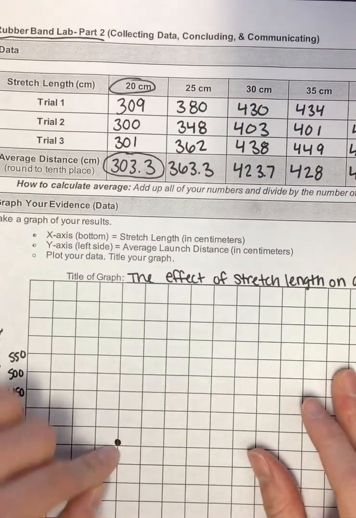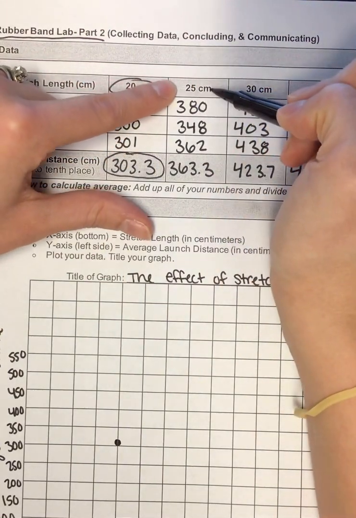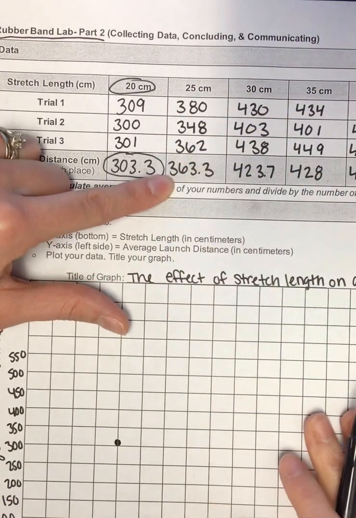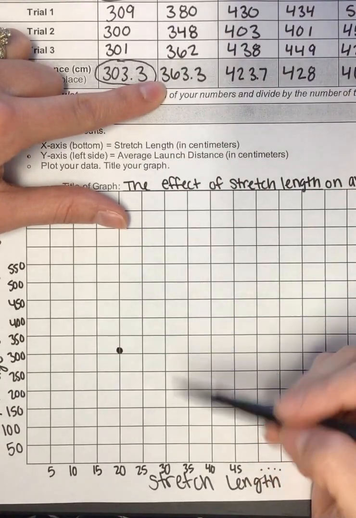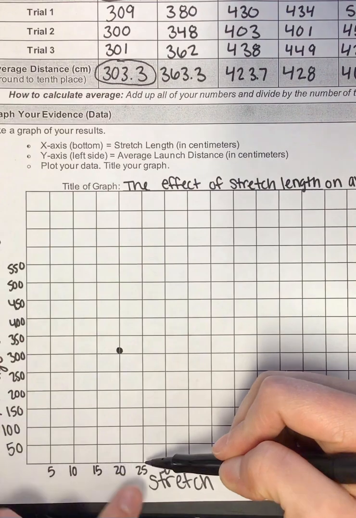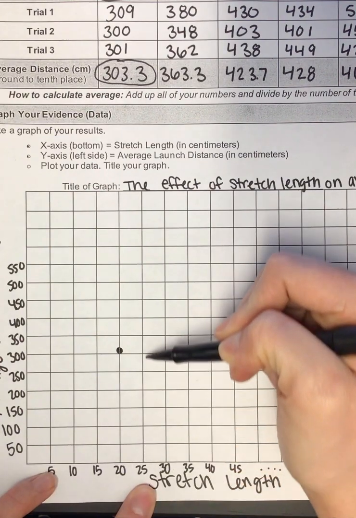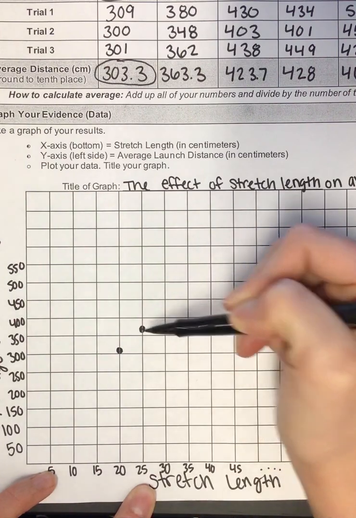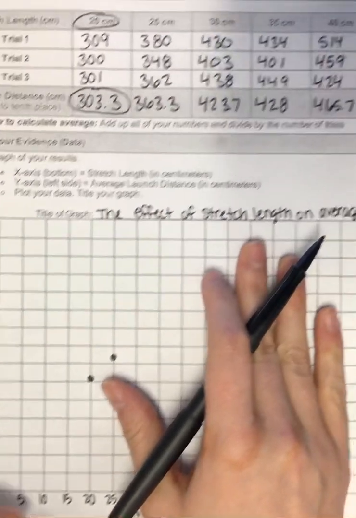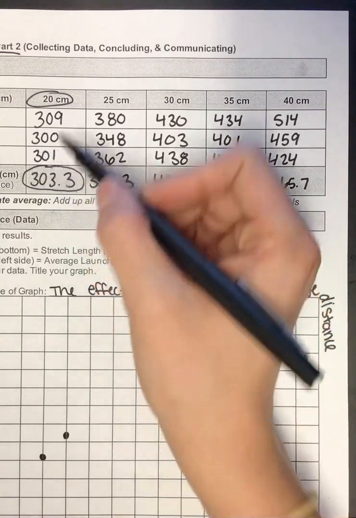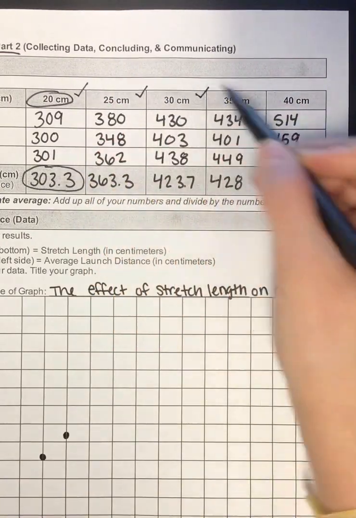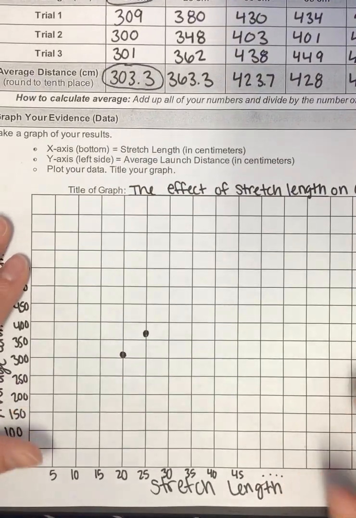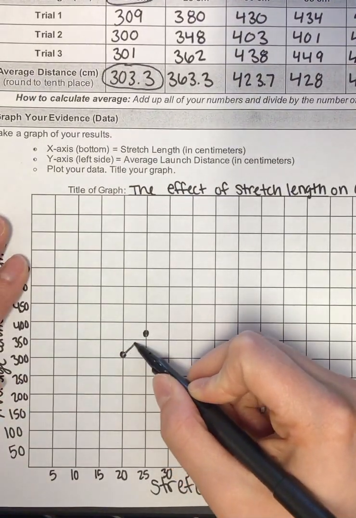For the next point, for my data, at 25 centimeters of stretching, the rubber band traveled 363.3 centimeters. So I'm going to say at 25 centimeters of stretching, it traveled 363.3, which is significantly above 350. All right, so you're going to plot 5 points so that you have a point for each of the stretch lengths. Once you've got 5 points, you're going to connect them dot to dot with straight lines.